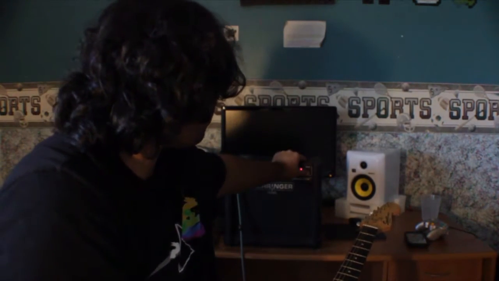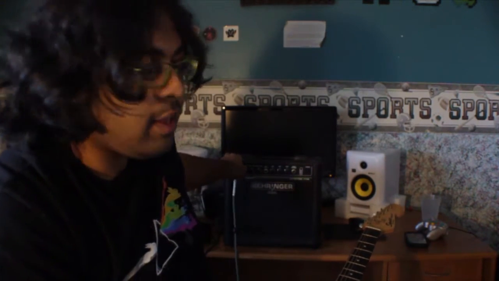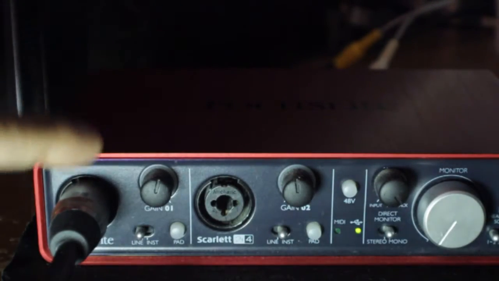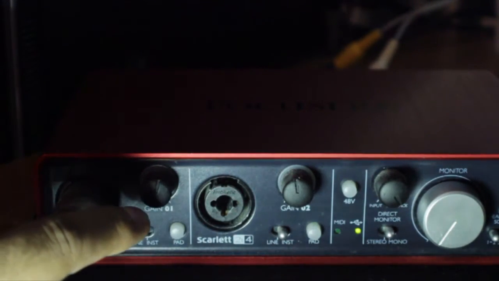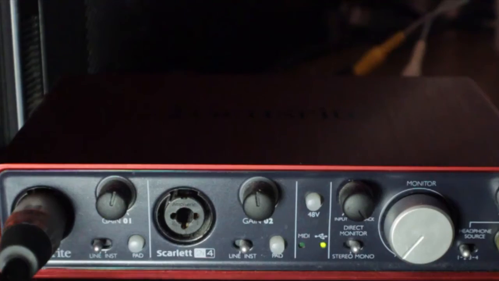That is volume. Let's talk about gain. Now, like I said, gain is something that you'll see on your audio interface. It won't say volume, it'll say gain. Now, what is gain? I'm glad you asked. So if we look at our audio interface, it says gain 1, gain 2. Now, this doesn't say volume on it.